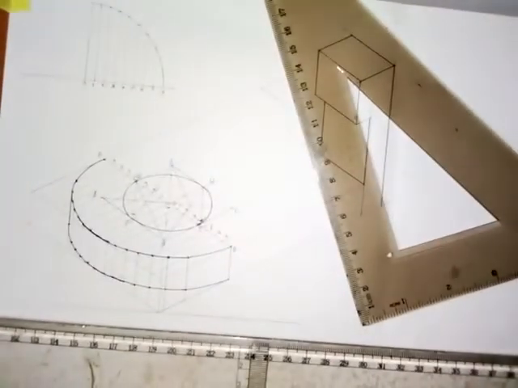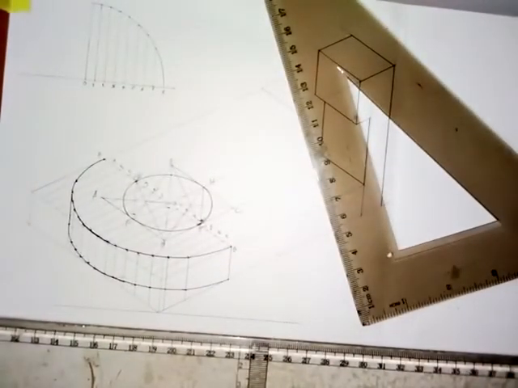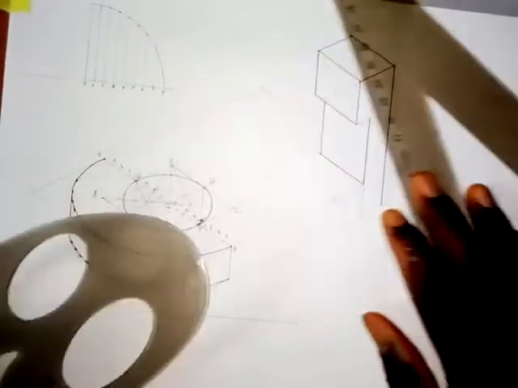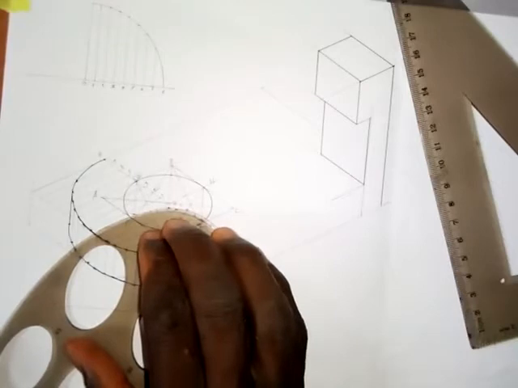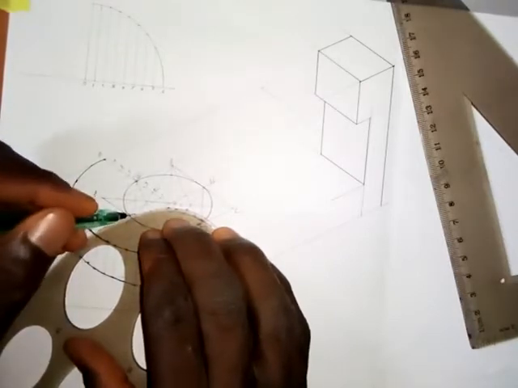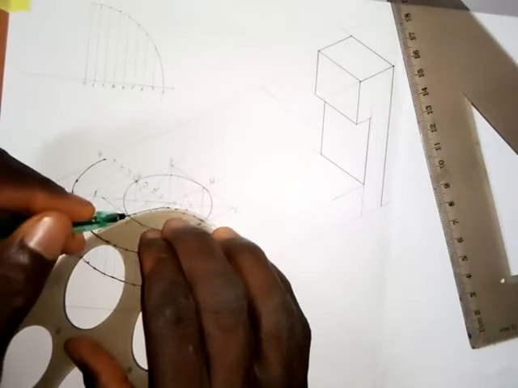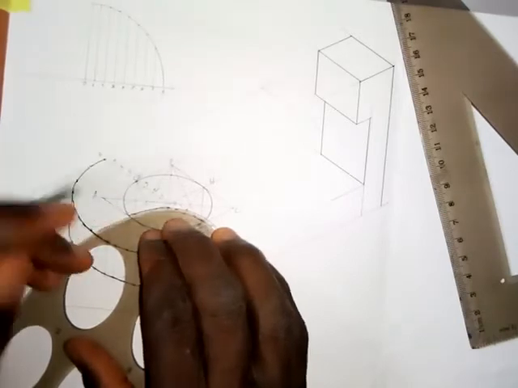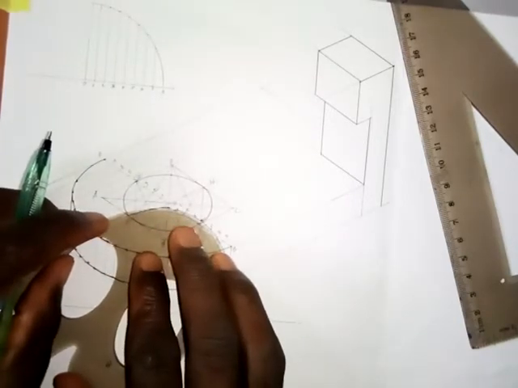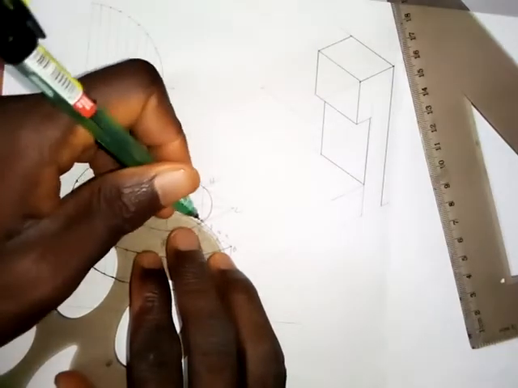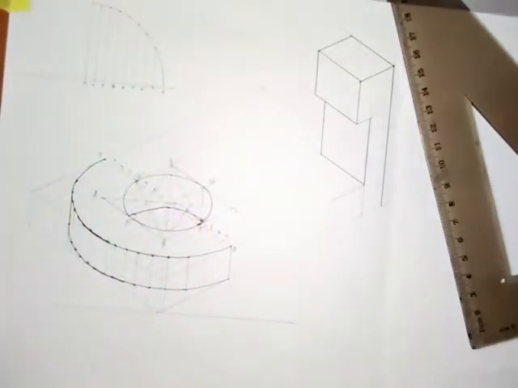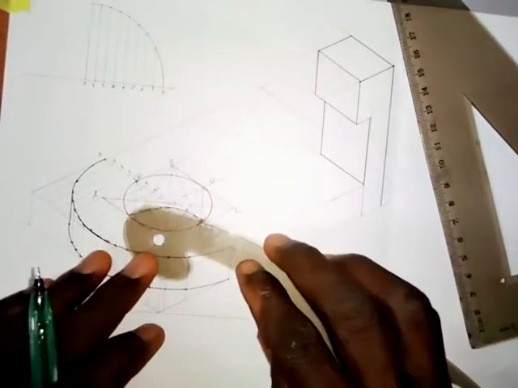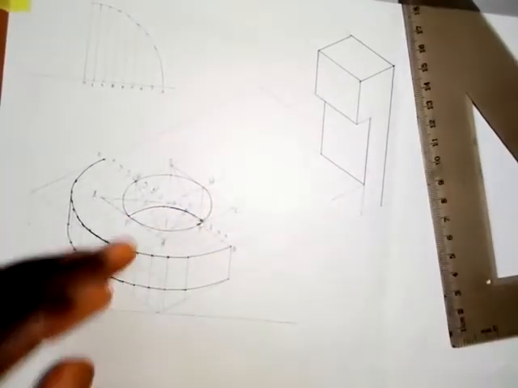So it goes like this. All right, so there it is.